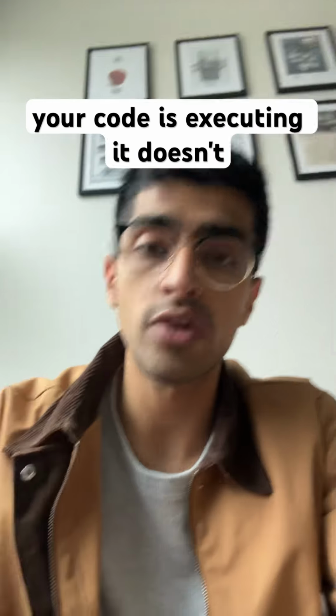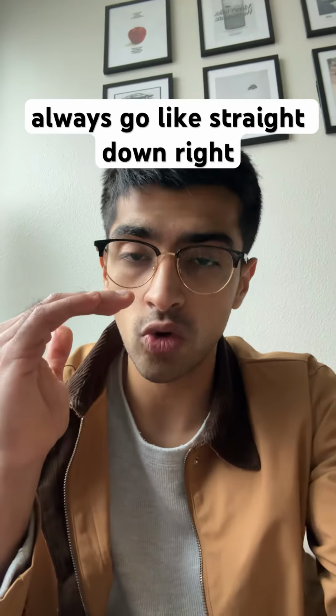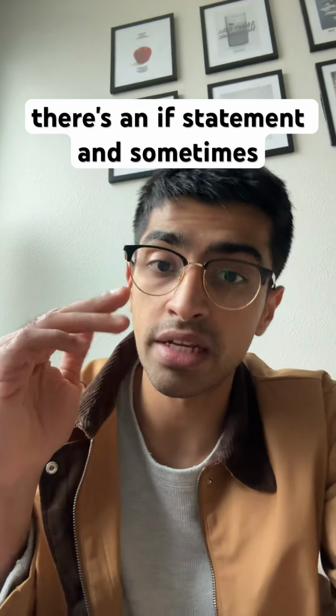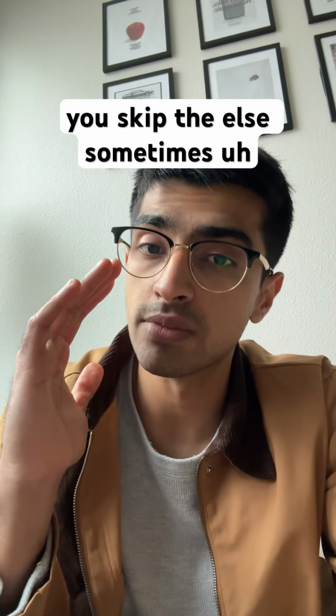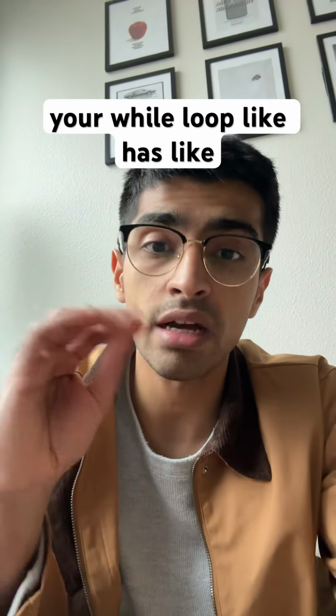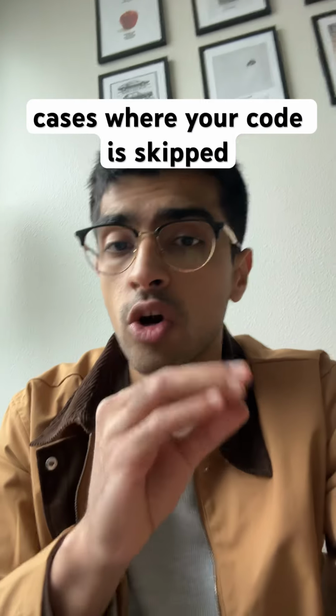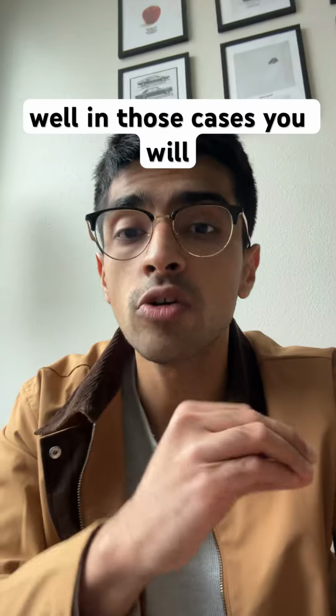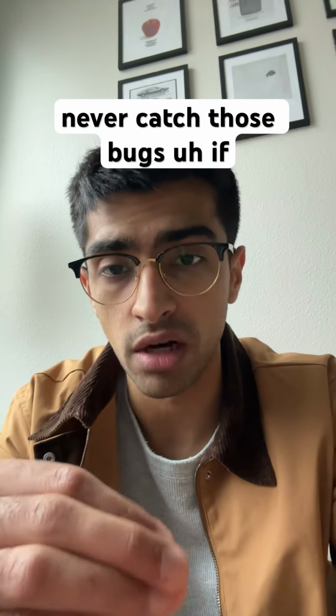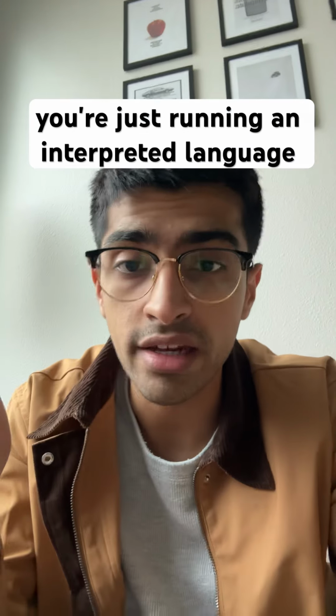Additionally, if your code is executing, it doesn't always go straight down, right? There's an if statement and sometimes you skip the else. Sometimes your while loop has a break in it. Basically what you're going to have is cases where your code is skipped. Well, in those cases, you will never catch those bugs if you're just running an interpreted language.